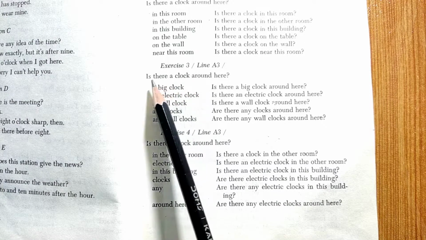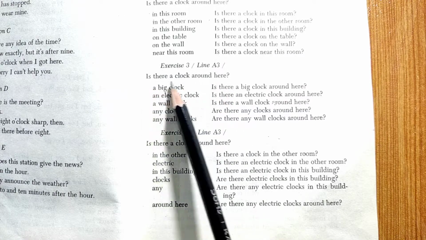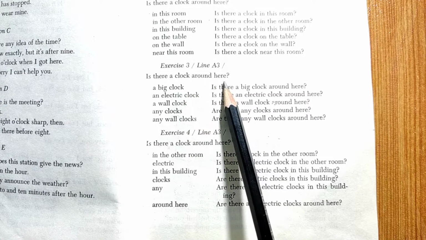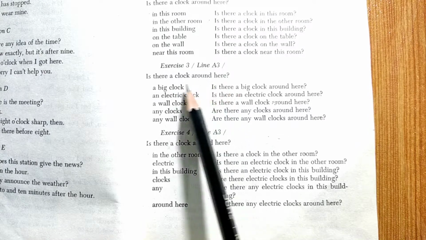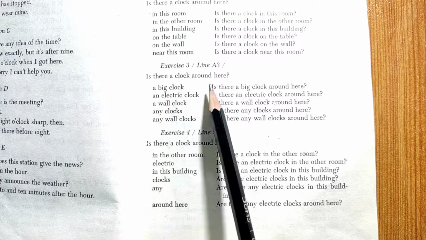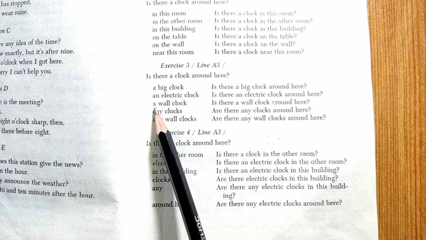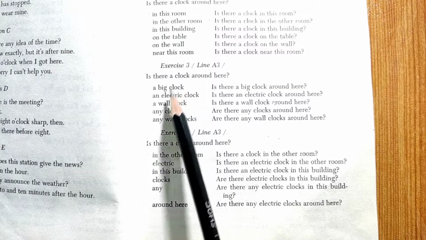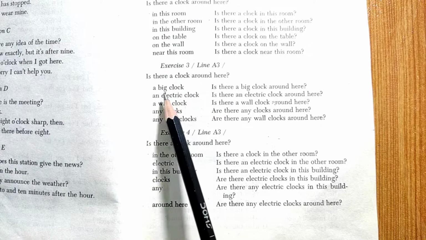Exercise 3. The sentence is, is there a clock around here? In this sentence, we can notice clock around here. We can use different words instead of this. Let us see with examples. A big clock, an electric clock, a wall clock, any clocks, any wall clocks. We can use these words in a sentence like this. Let us see one by one.